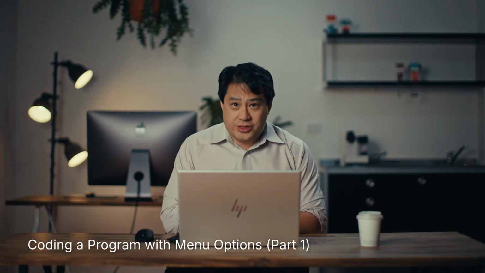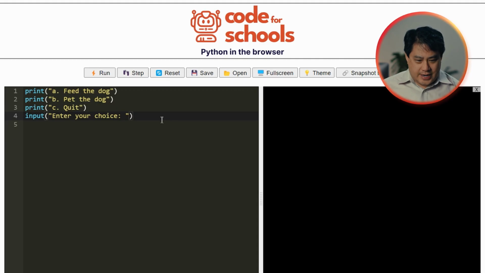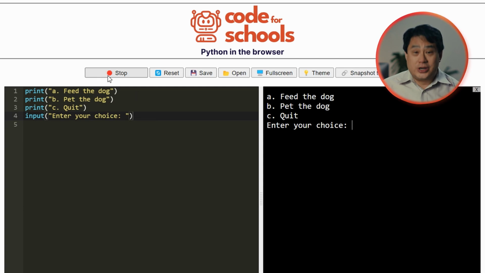Okay, so we're at a stage now where we can combine everything that we've learned to write a simple program that does a menu. So we've got a simple menu here that says we're going to simulate a virtual dog. You've got option A, which is to feed the dog, option B, which is to pet the dog, option C, which is to quit, and then we've got a prompt for the user to type in what option they would like. Obviously at this stage, it's just an input, so they can type in whatever they want and the program will just end.